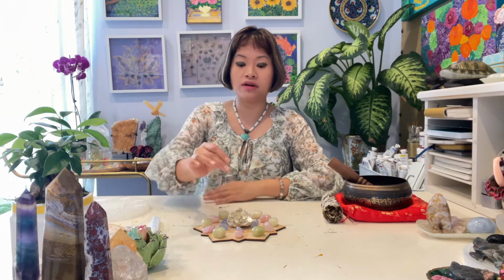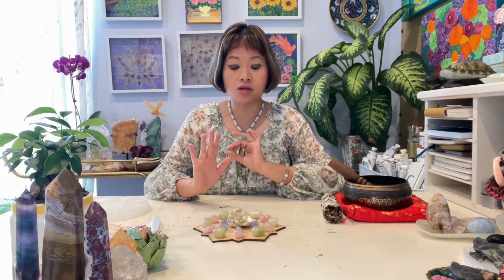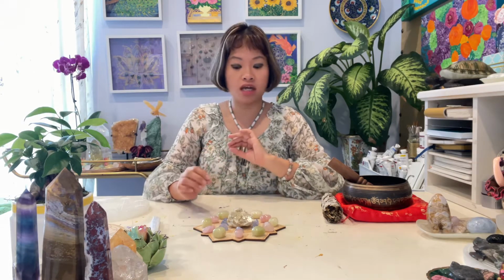Now, if you know how you're going to place them already, you can place them in order, in a circular motion, either clockwise or counterclockwise. But it's okay if you don't, you're new, you're experimenting, working with your intuition, and place them just by your intuition.